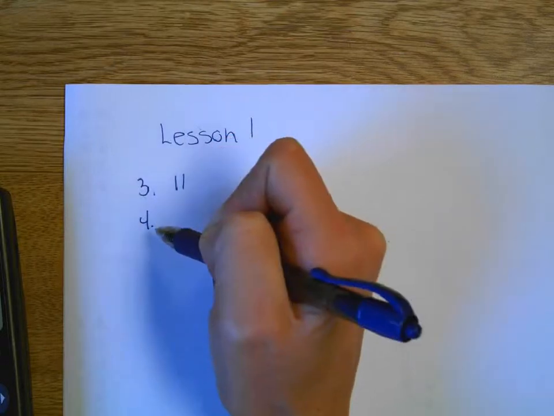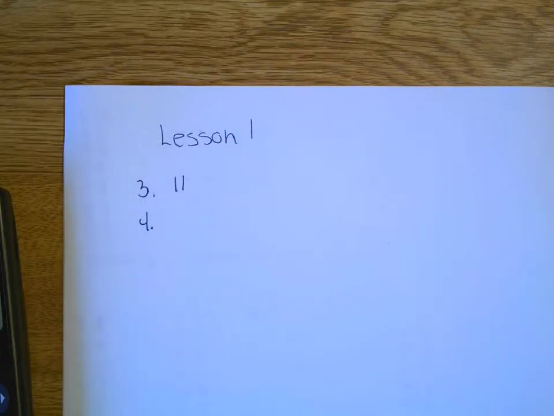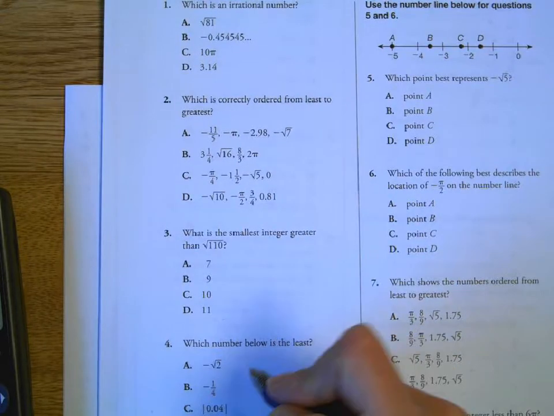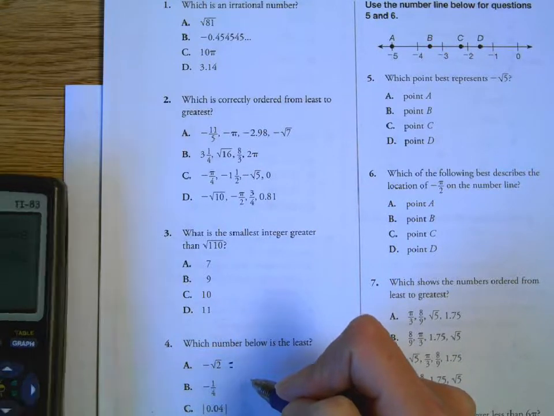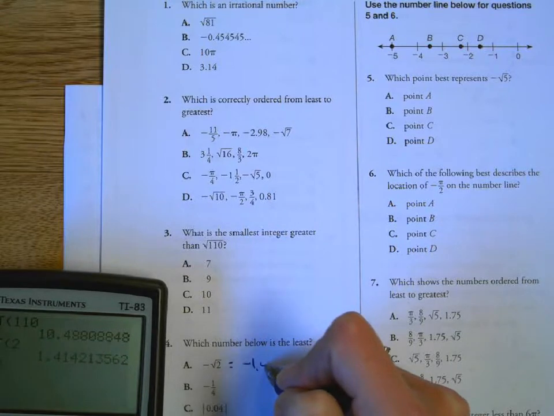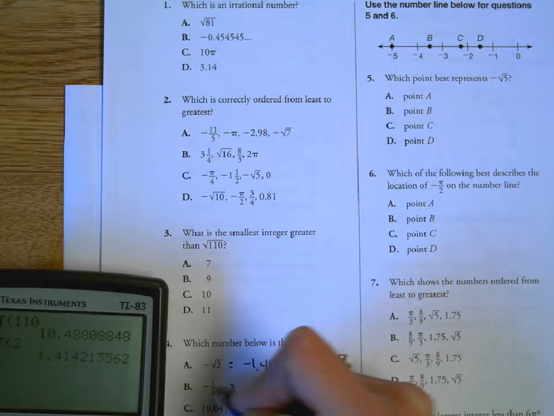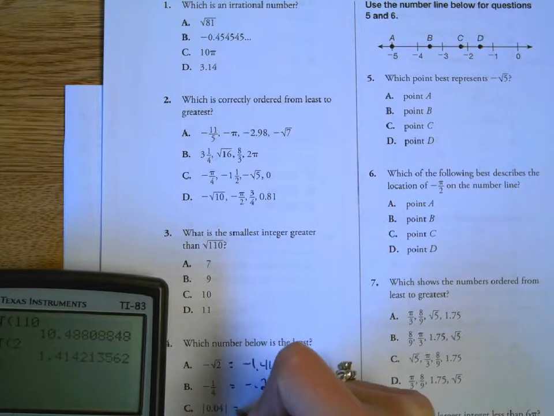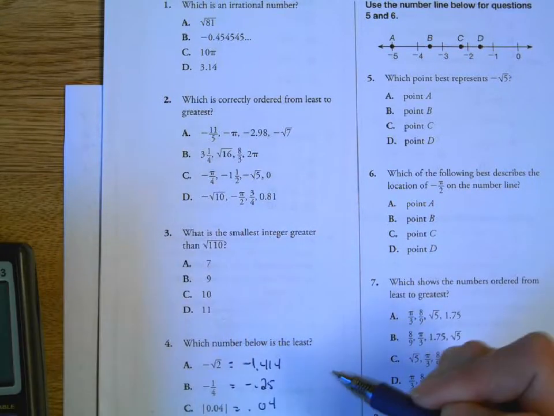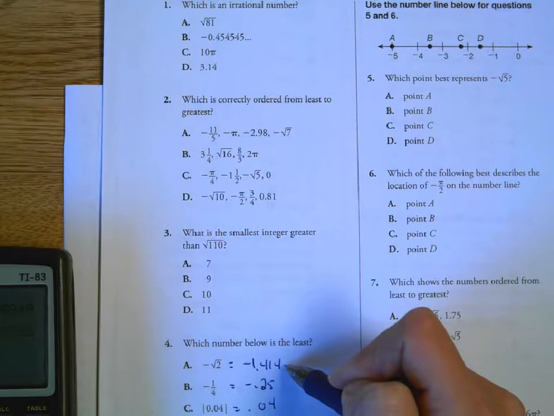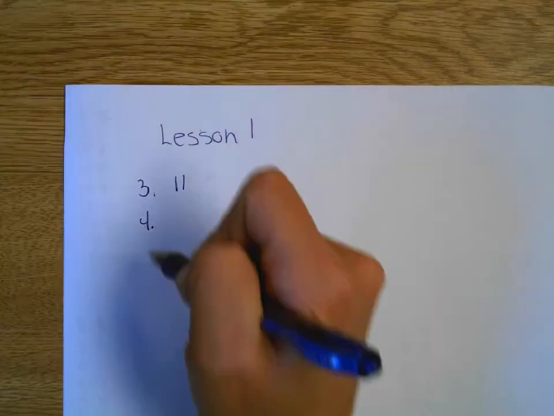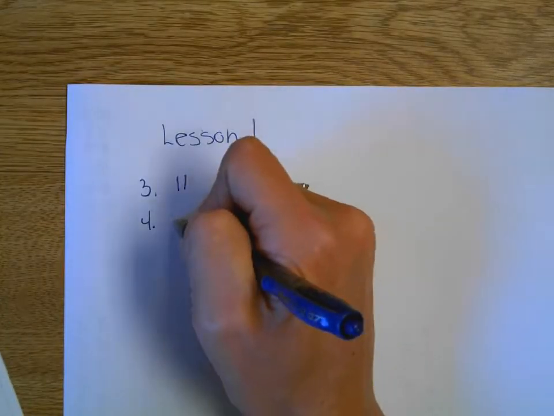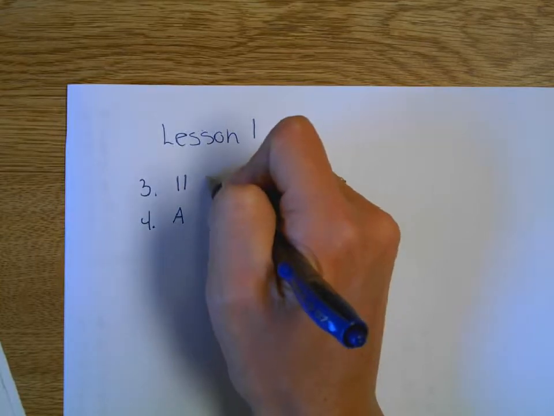Number 4, which number is the least? I would convert each of these to decimals. So the square root of 2, just on your calculator, this would be a negative 1.414. This will be negative 0.25. This is a positive 0.04, and then 0. The smallest one is the farthest to the left on a number line. That would be this one, A, negative 1.414. Think of a number line, left is small. So that was A, and 3 was D.